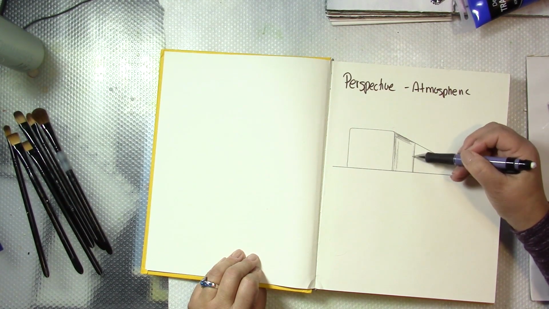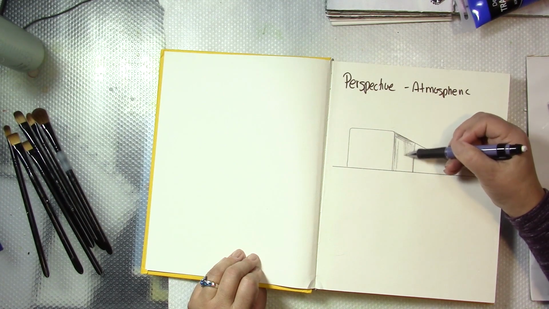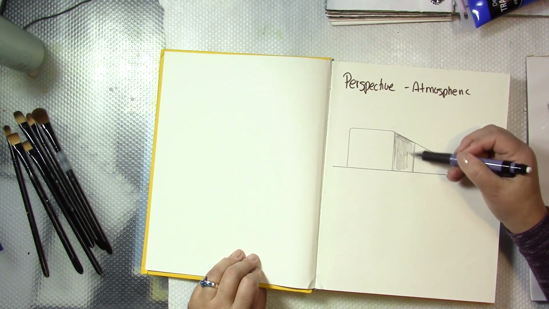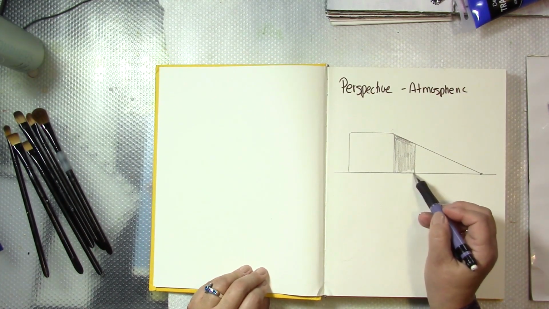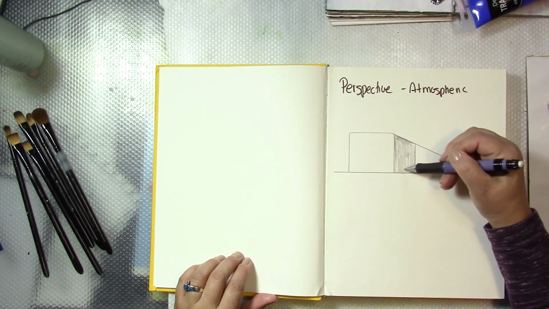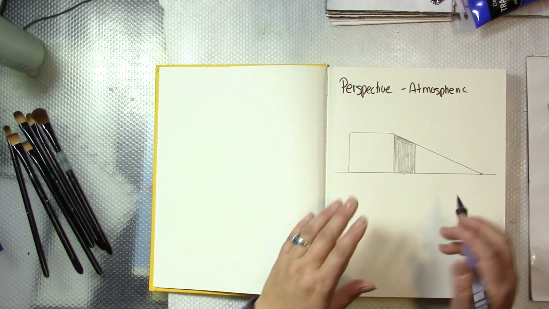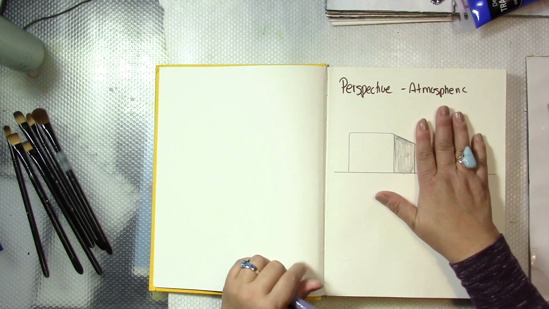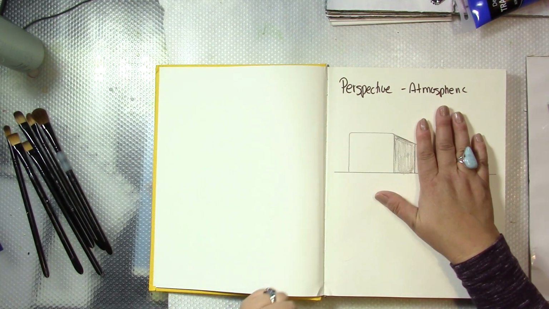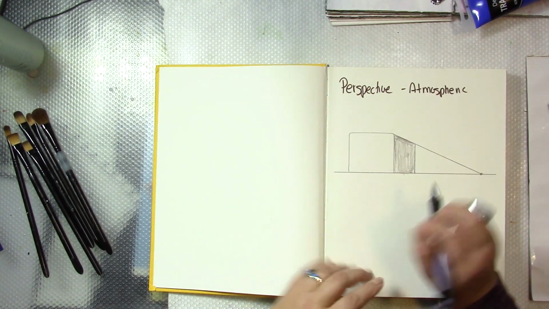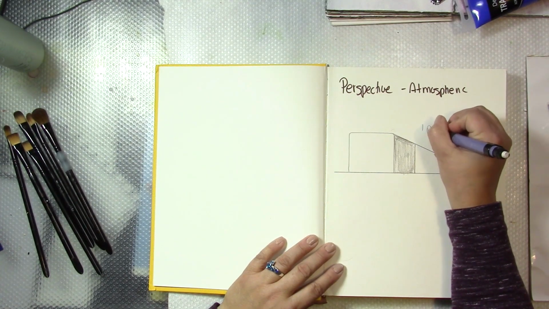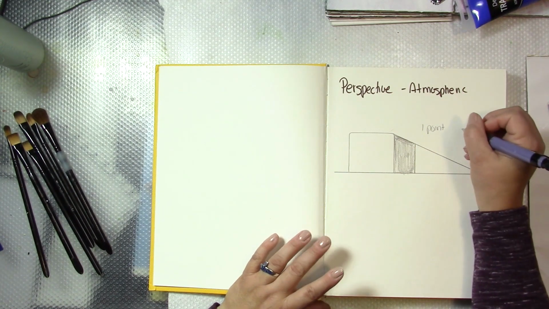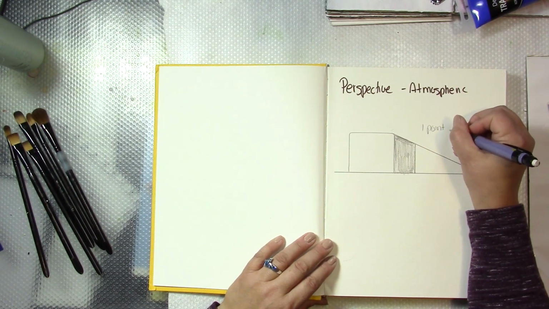Okay, and I just quickly. This is not atmospheric perspective. This is the regular perspective. This is perspective where it makes objects look like they are going in the distance. So with this here, if you get rid of this, it looks like the building has depth. Okay, this is just 1 point perspective. And I'm writing neatly so you can understand what I'm saying. So 1 point perspective.